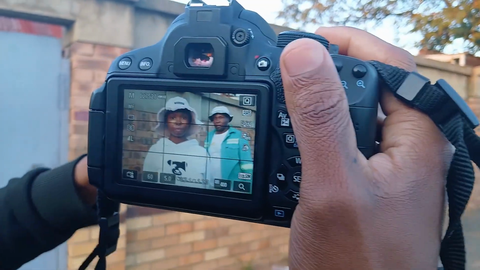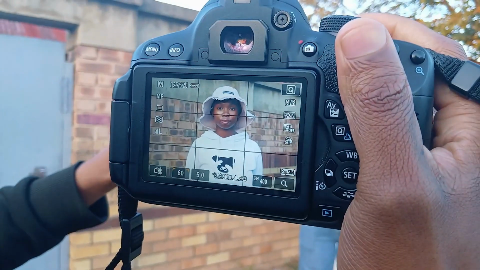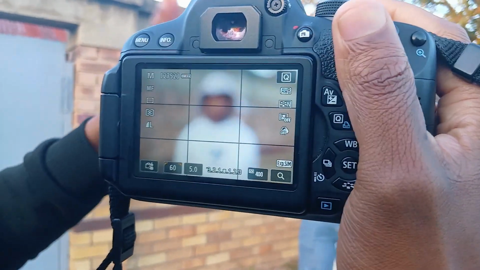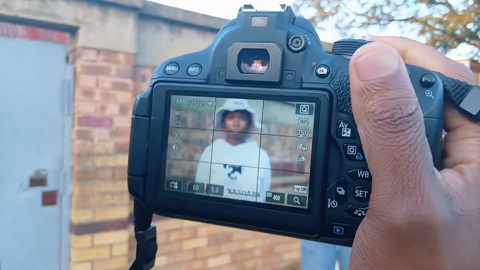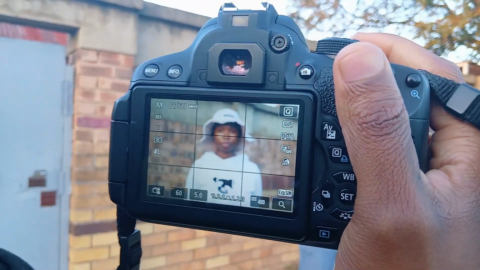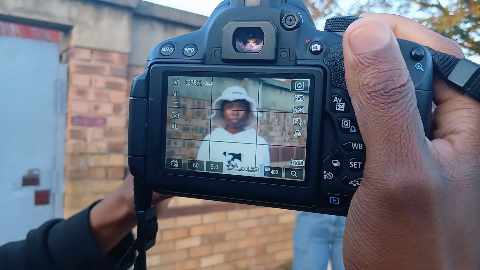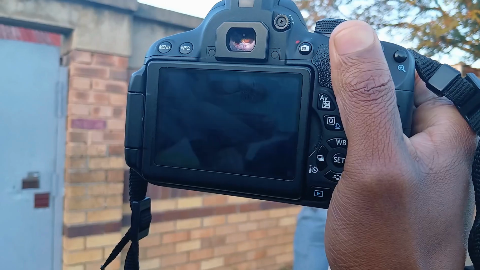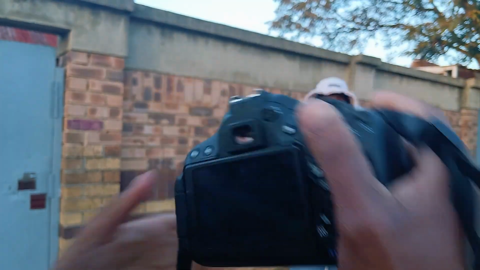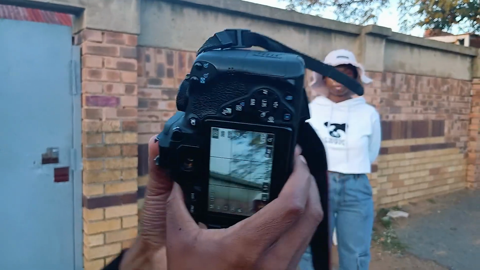So just make sure that your subject is forever in focus. Don't take videos or pictures of your subject in this position. Please, I beg you. So now, for the purpose of learning, make sure that your subject is in focus, your settings are in order, then you can take a picture. Either you can take a picture as a portrait like this.